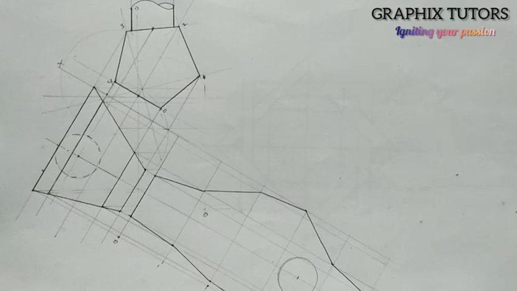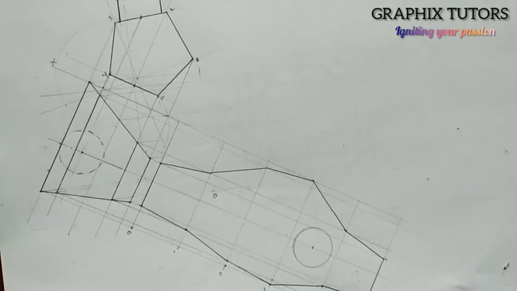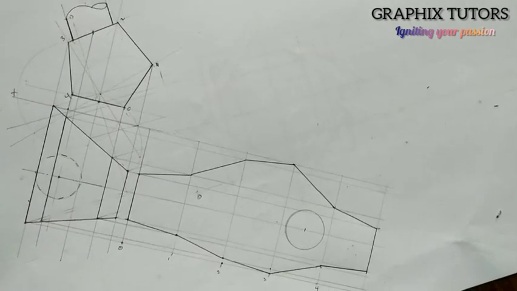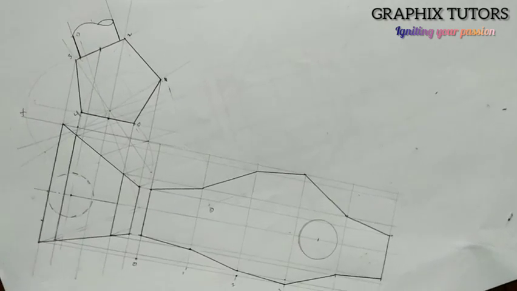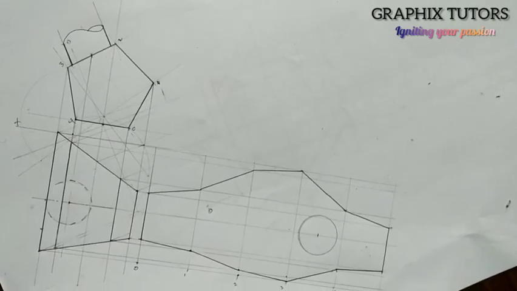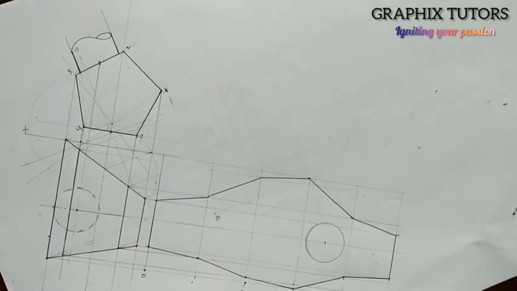So we can move this to this point. That will help.